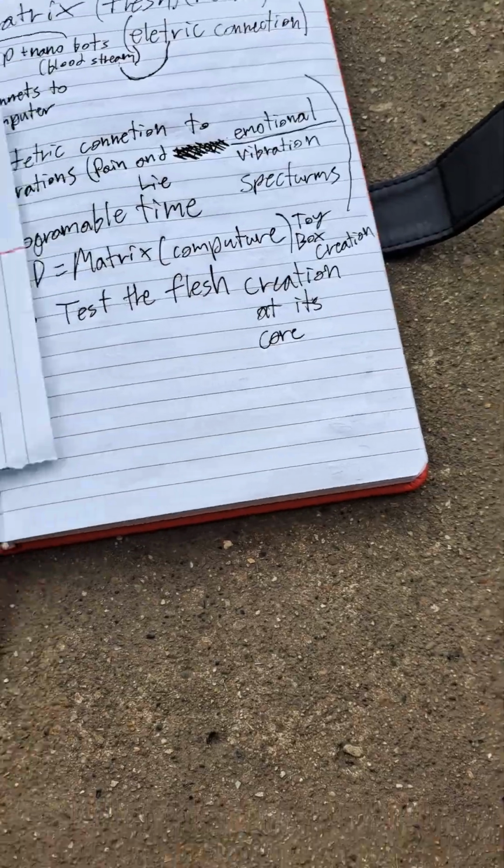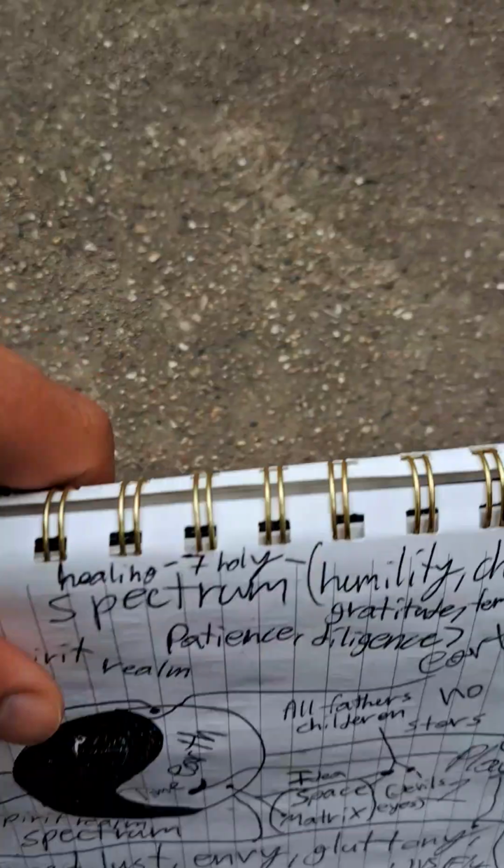Now that I've gotten that out the way, I want to go back here.